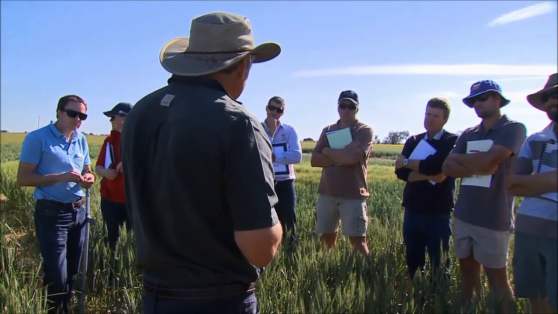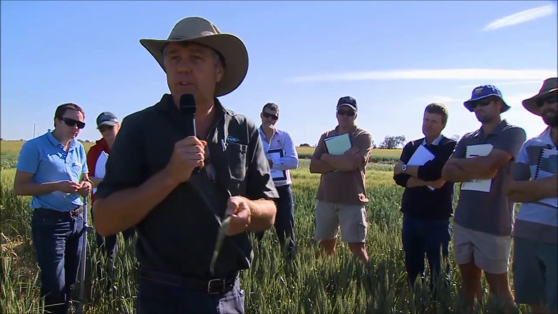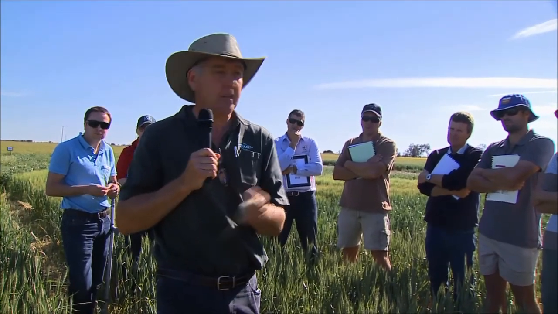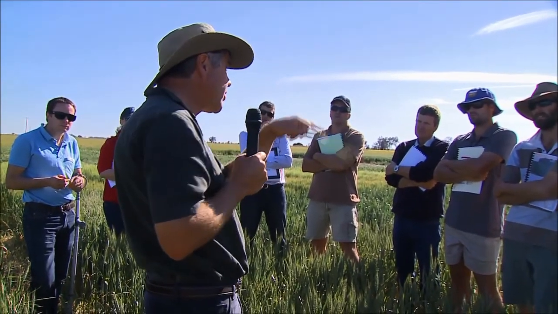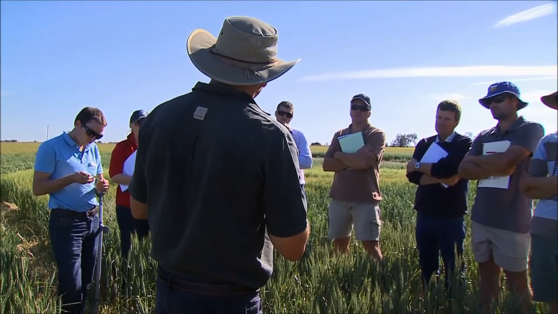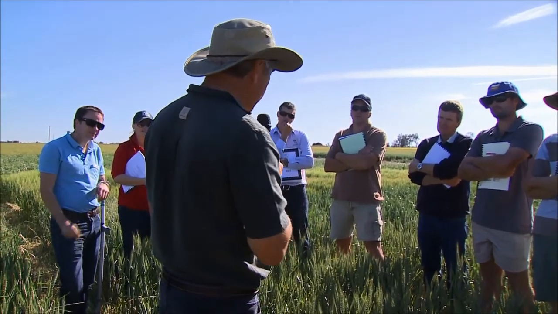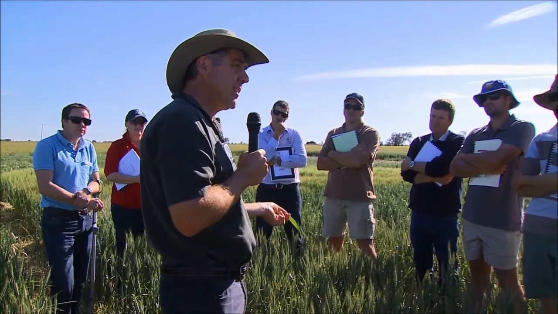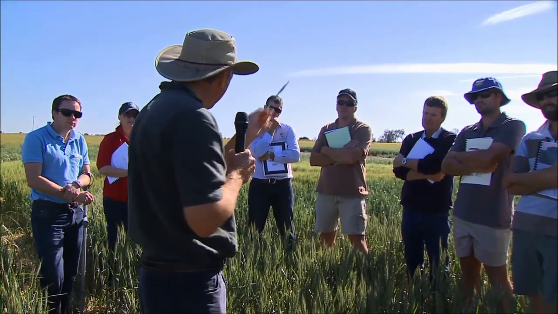So if you find it in the tillering stage, very often it's not striped. It can just be there as a collection of pustules on the leaf, so that's something to be aware of, because a lot of early stripe rust gets misidentified as leaf rust because it's not striped.